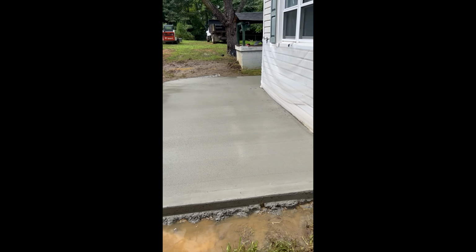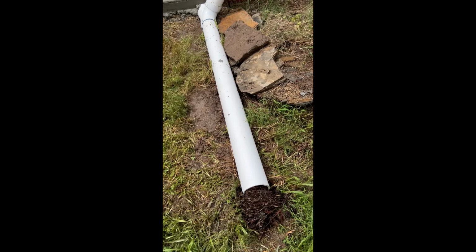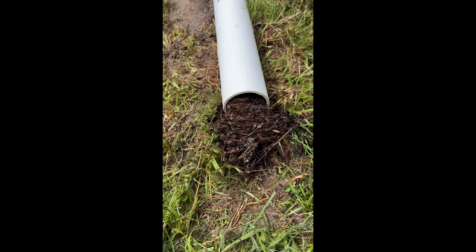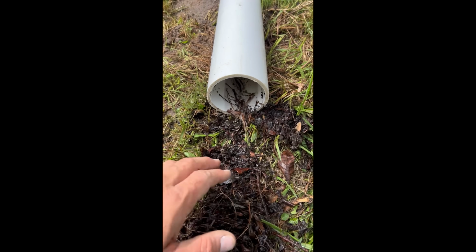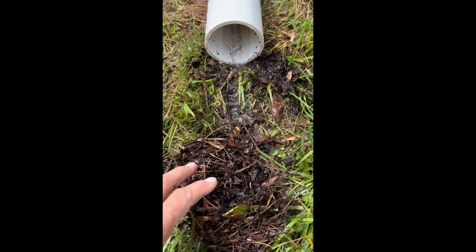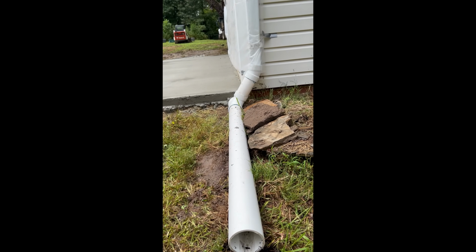Here's another example. This was a fresh install that we had done, and we had put some pipe under some concrete, and the next rain I came back and all the debris that had fallen into the gutters and into the pipe got washed through the pipe. So that's another good testament to using PVC over that black corrugated pipe. Very important to have PVC that actually flows.